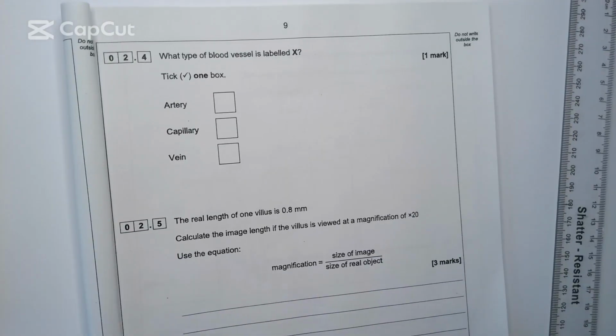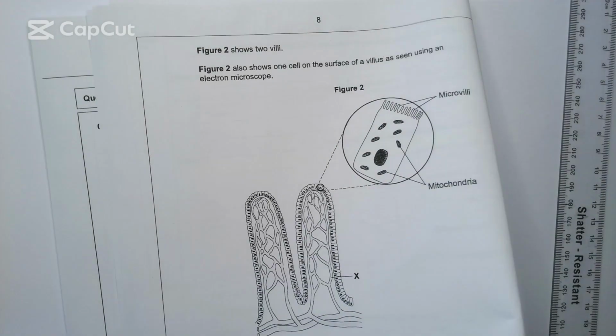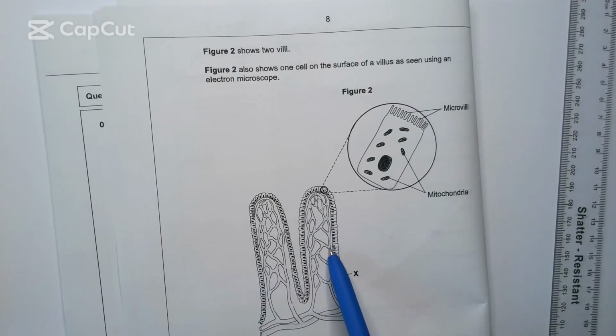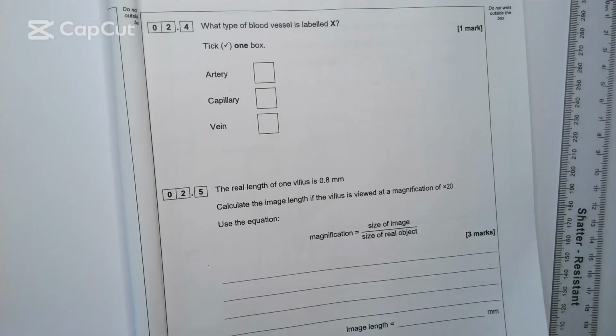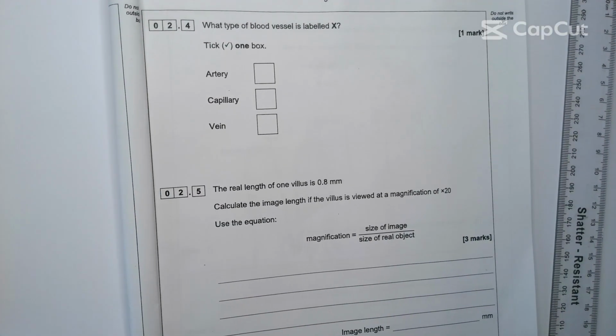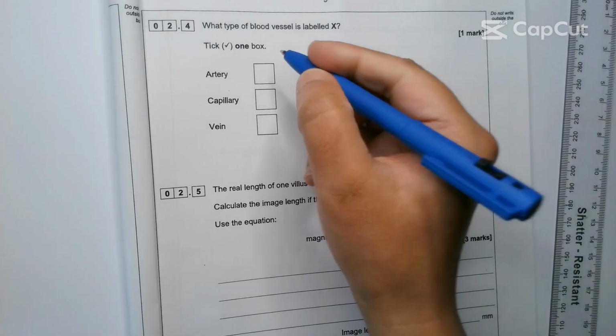What type of blood vessel is labelled X? So if we go back, this is a blood vessel that lies very close to every single cell in your body. Okay, and substances need to be able to move in and out of this capillary. I was supposed to say in and out of the blood vessel, so I've given the answer away. It's capillary.